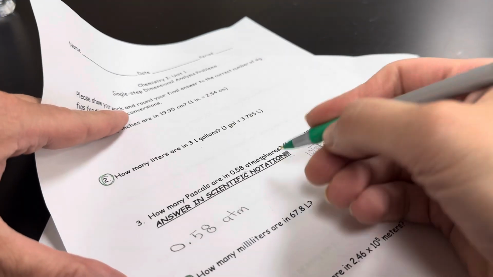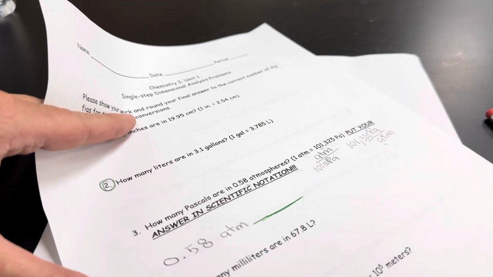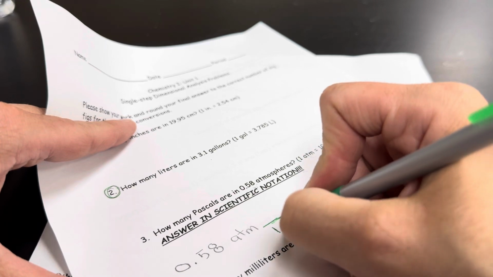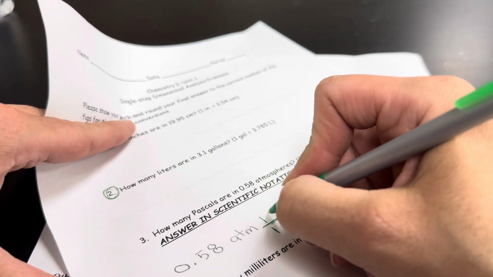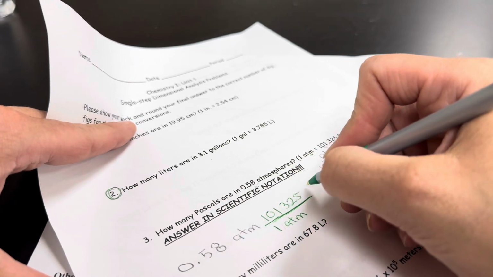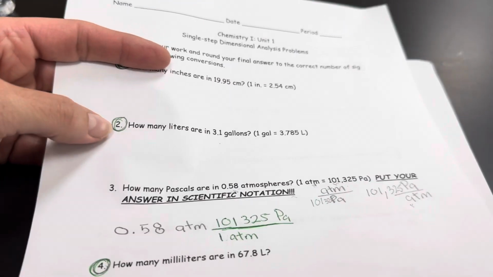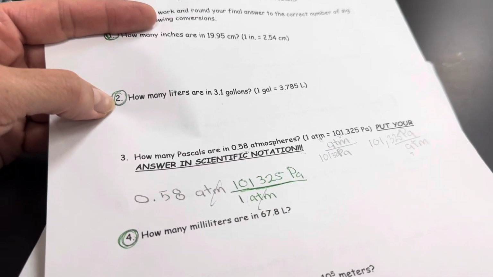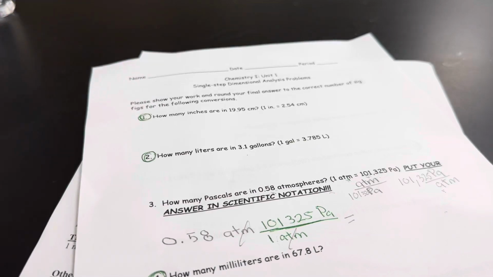So I'm going to go ahead and put my line in, and I'm going to put 1 ATM. See, I got it from there. And I'm going to put 101,325 Pascal. Okay? And so there's my conversion factor, and atmosphere cancels. I'm going to get Pascal as my answer. That's what they asked me for.